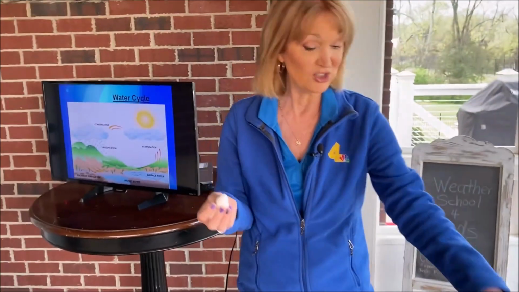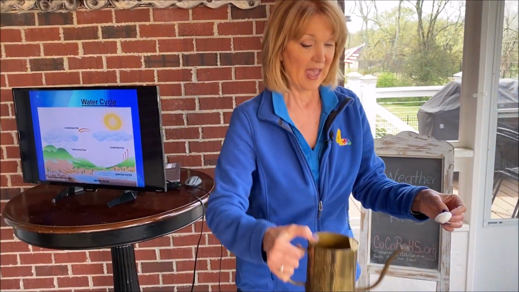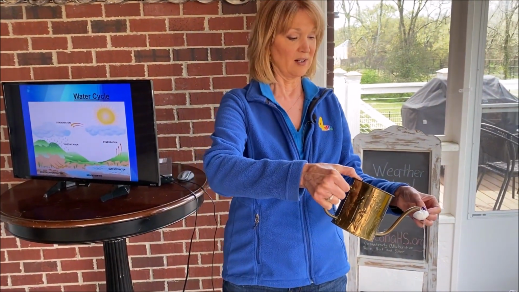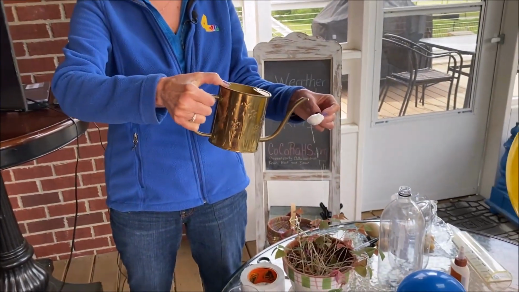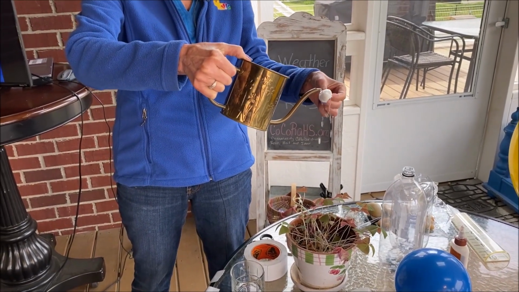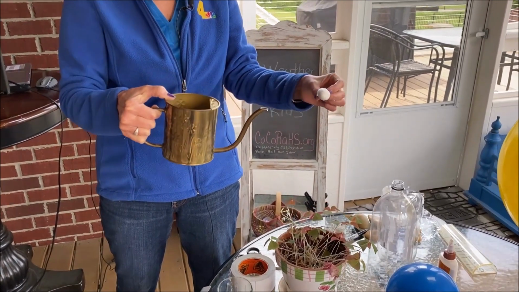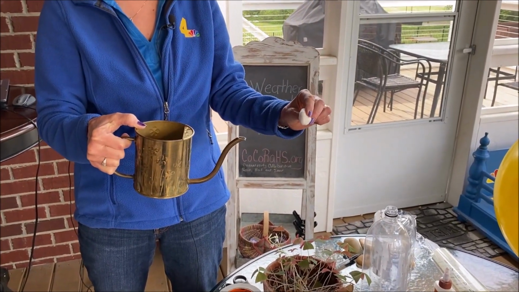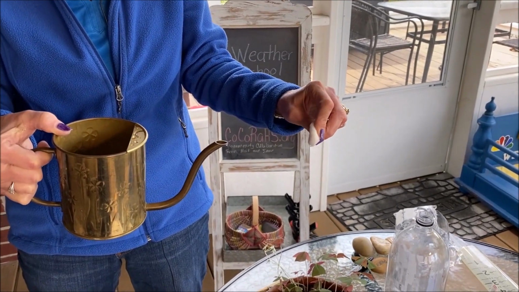You can use a sponge. I don't have a sponge, so I'm using a cotton ball. And we can pour this water. Some of it's going to drip off right away, but we're trying to saturate, get a lot of water in our cloud here. And we're going to get so much water in our cloud that if I press it just a little bit, look at that, it starts to rain.